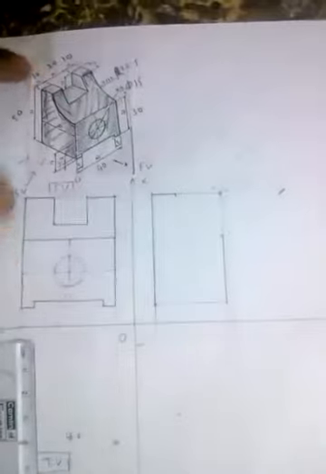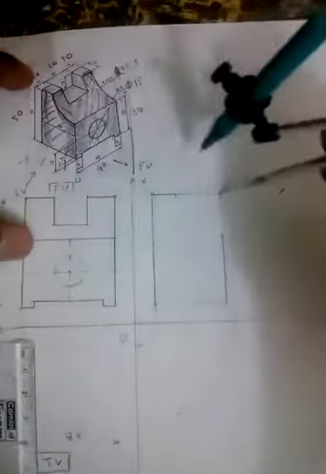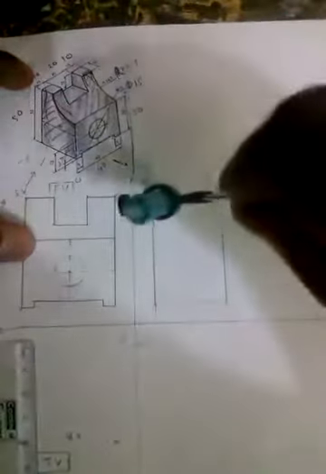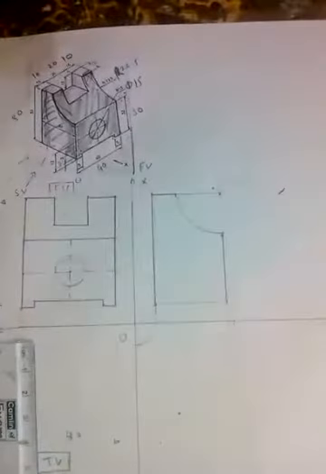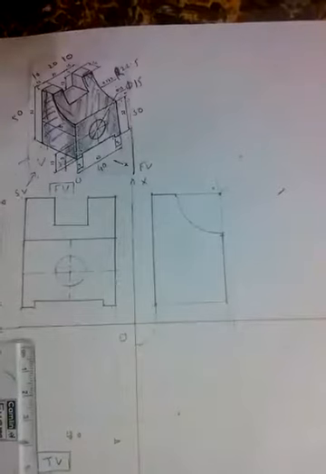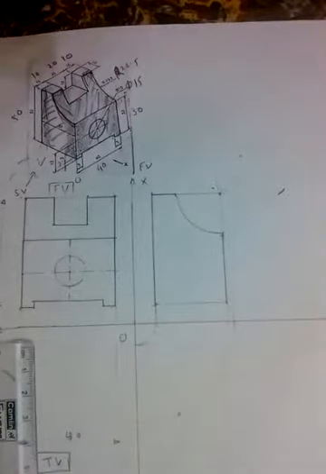As the radius is 22.5, we'll take 22.5 in the compass, and from here we'll draw one arc, and from here we'll draw the second arc. So exactly at this point we'll get the common center for that curve, and we'll just draw this arc. It will be here somewhere. Fine. Now, does anything remain in the side view? Nothing. So up to this it is okay.